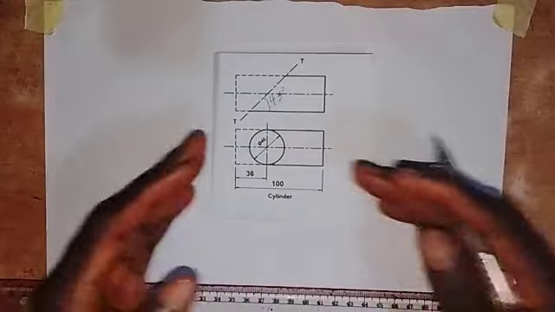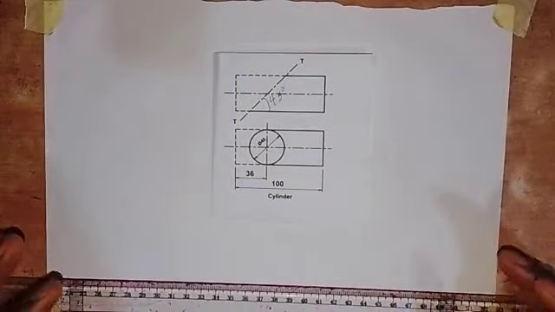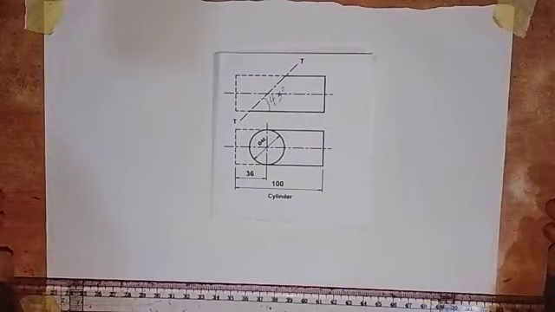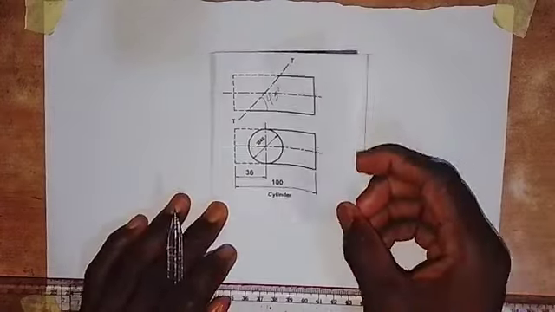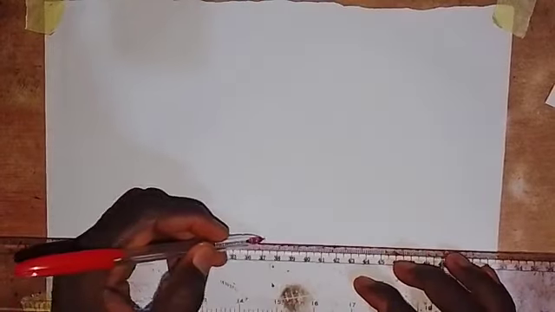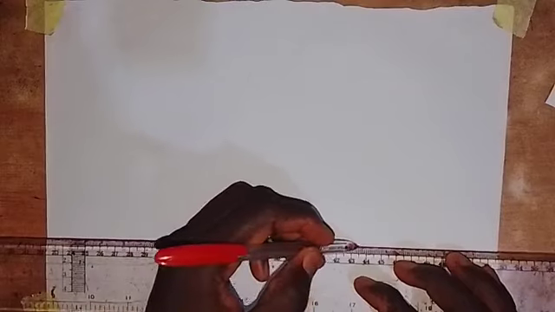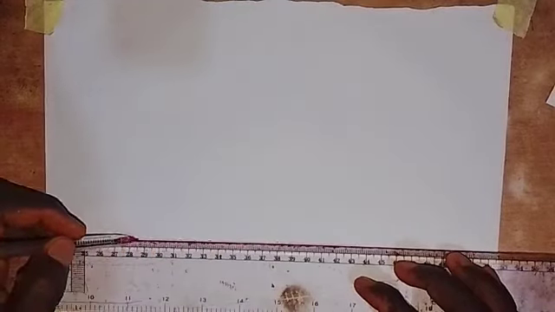So we are going to replicate what we see here, and then go on and produce the complete plan and also the true shape and then the end elevation. Let's go and see how this can be done. What we are to do first is to draw a horizontal center line. I'll produce a horizontal center line here like this.